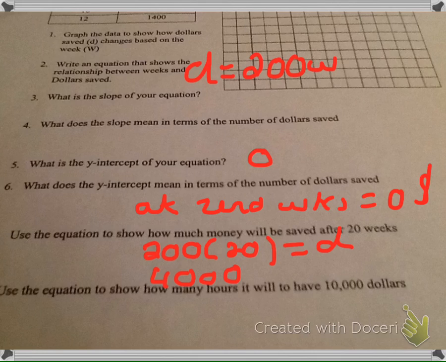And then it says how many hours, it should be weeks, sorry, how many weeks it will take to have $10,000. Well, my equation is 10,000 is equal to 200W. I divide by 200 on both sides. So a trick here, you can cancel the zeros out. And then you have 100 divided by 2, which is 50. It's going to take her 50 weeks. And that's it.